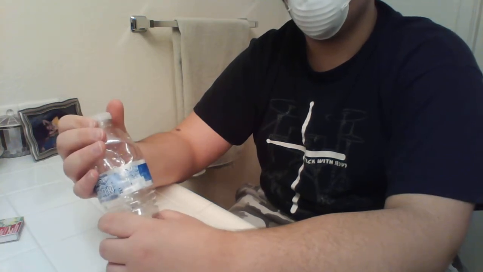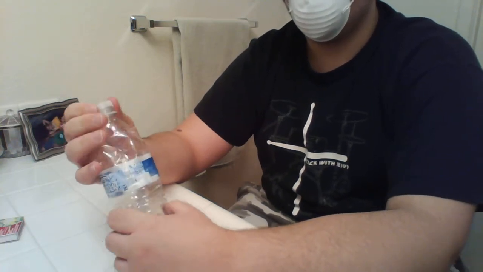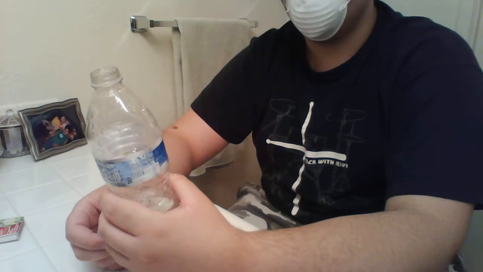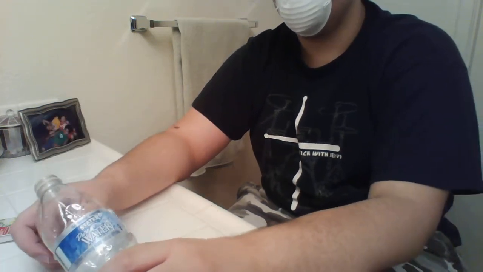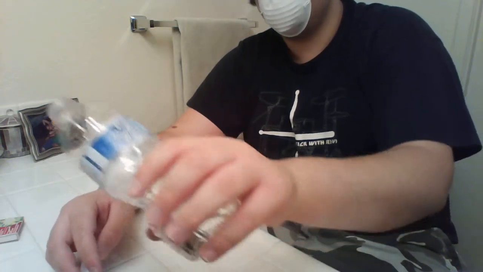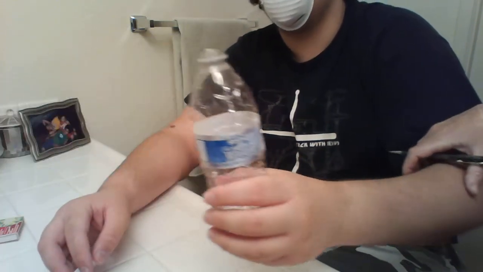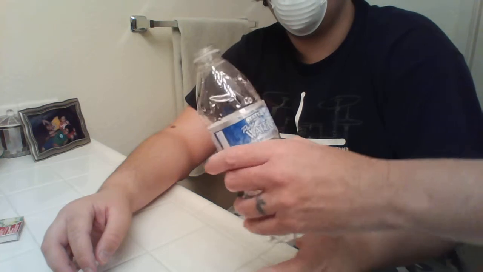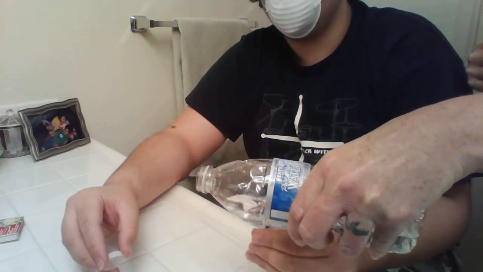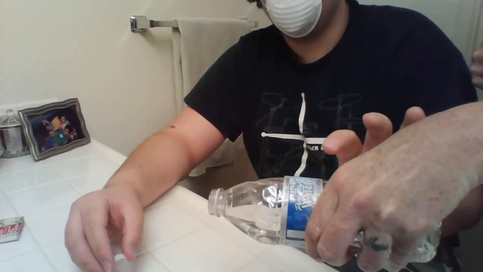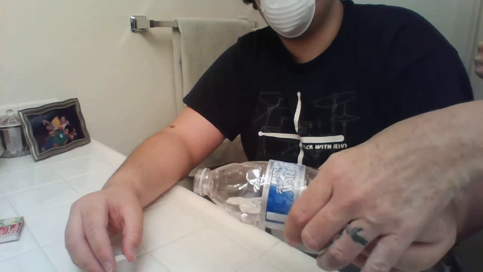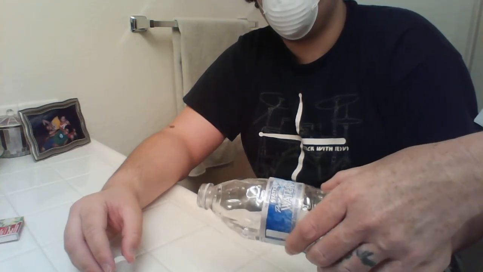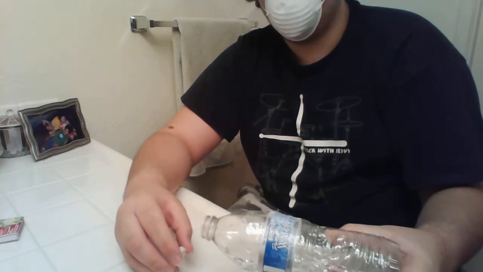Unscrew the cap from the bottle. Gently tip the bottle so that the top is pointing down, but no water runs out. You're going to take it like this, just like that, until no water runs out. So you're going to hold it to that point. Make sure no water runs out.